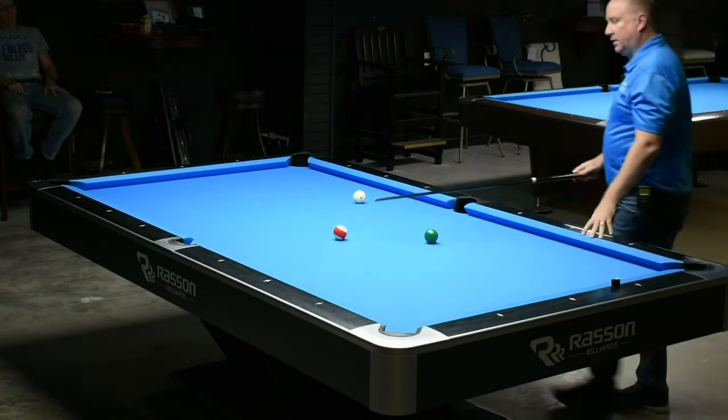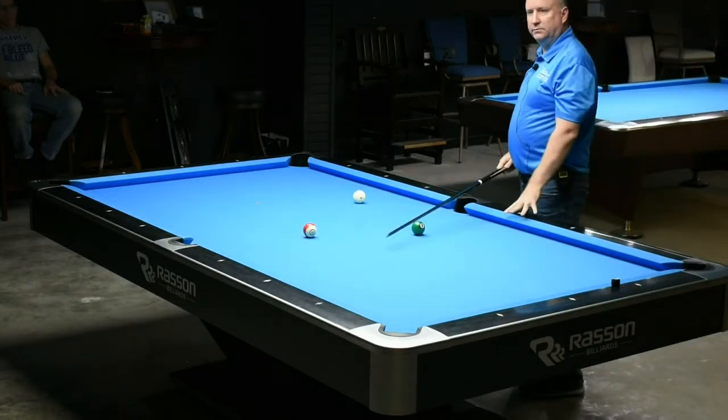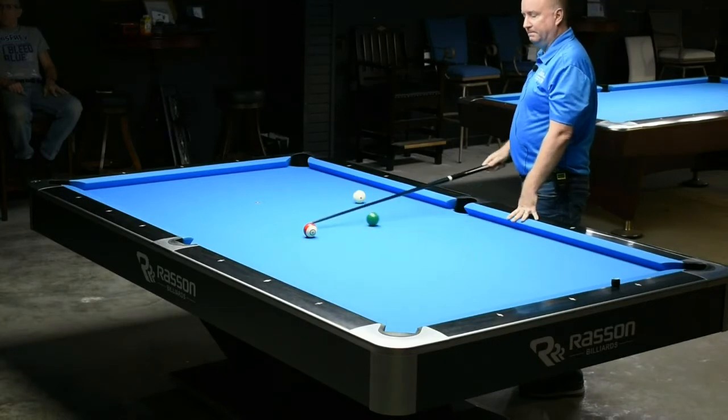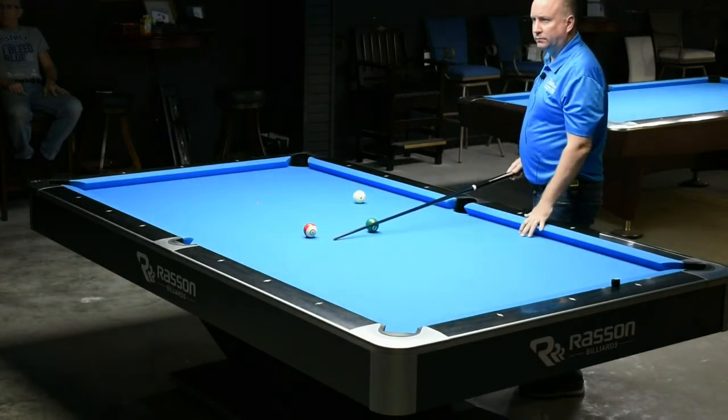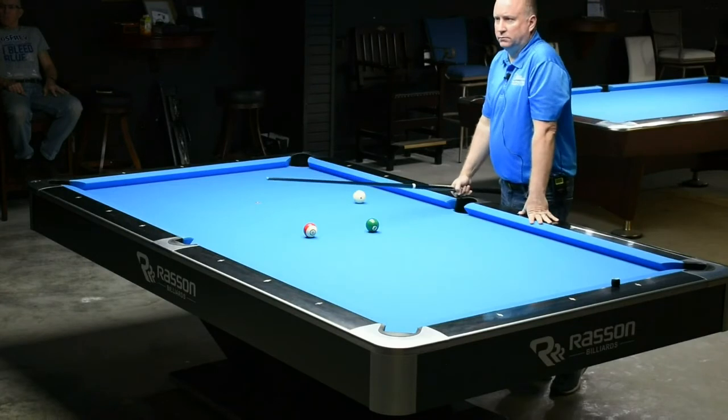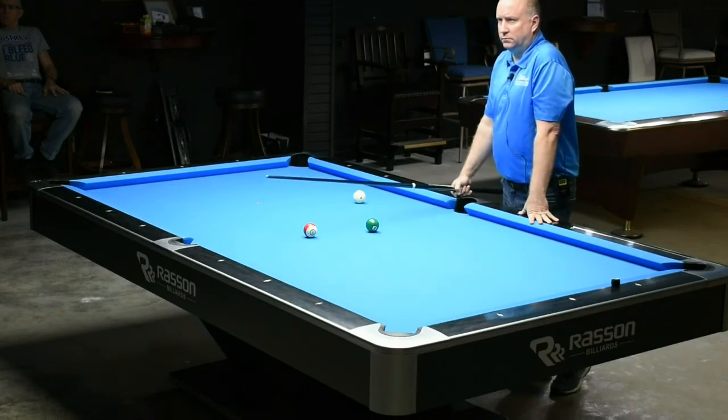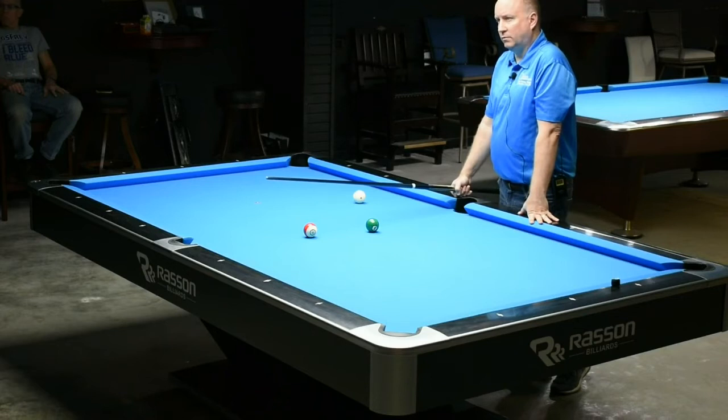Any other questions, like on tangent line or anything like that? I think, yep. The draw shot, the one that you hit soft goes that way, and then the one that you hit hard draws and comes up the line here. Mm-hmm. Okay. Is that draw the same pressure, or are you hitting it harder?